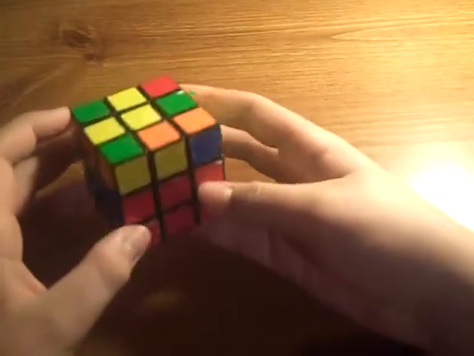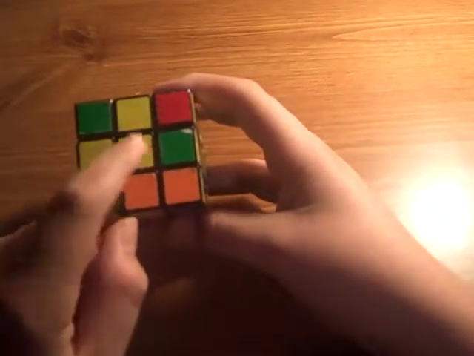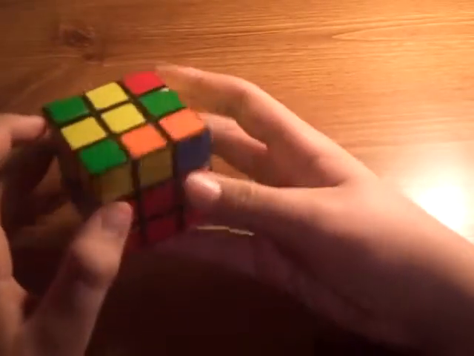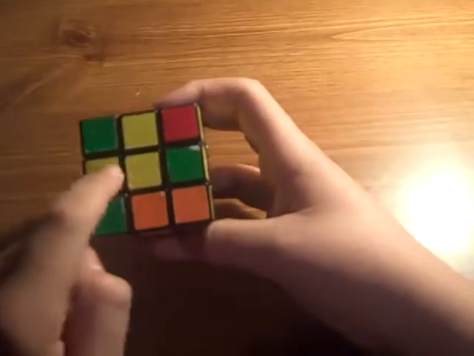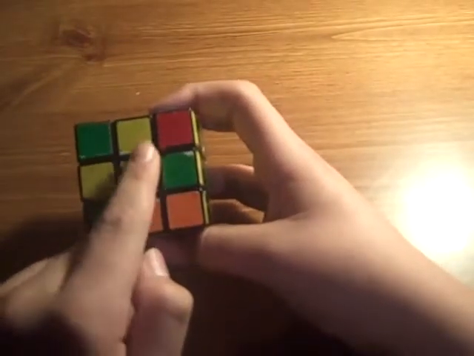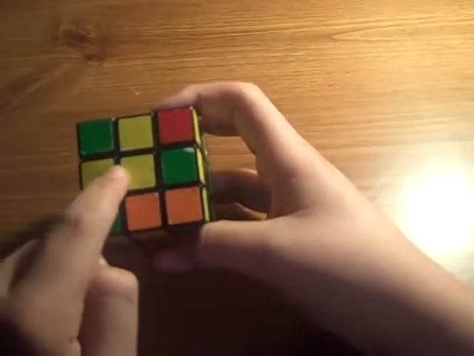So, you now solve the first two layers of the Rubik's Cube. You'll either have four different shapes on the top and last layer of the Rubik's Cube. You'll either have a dot, an L like this one, a line, or a cross. You want to get the cross, okay?